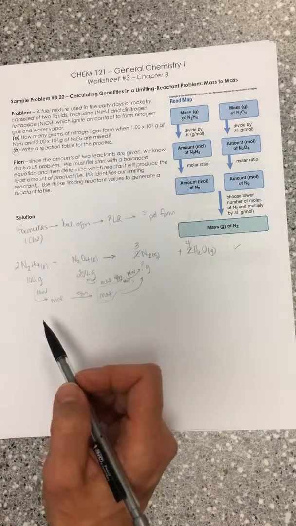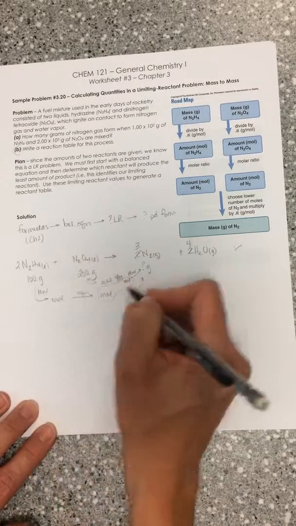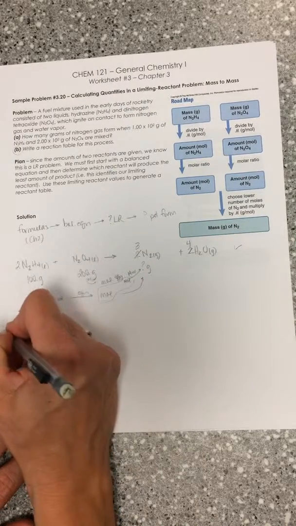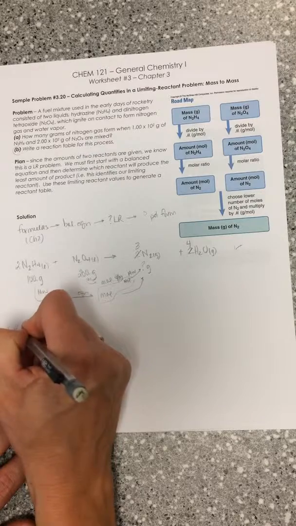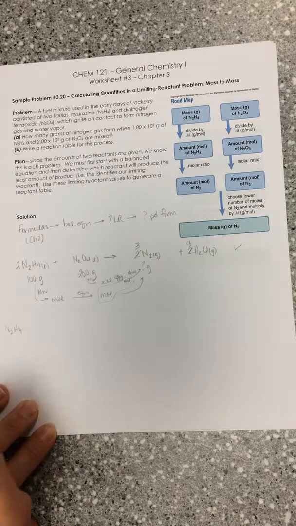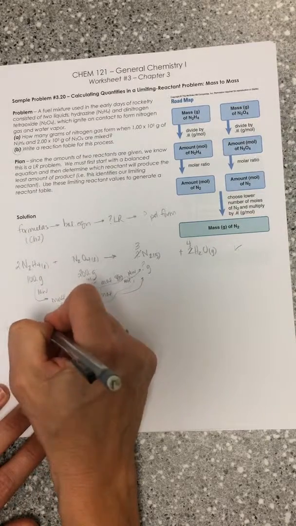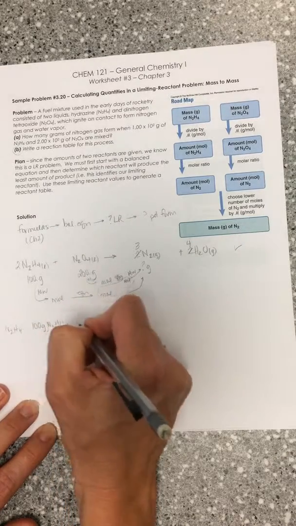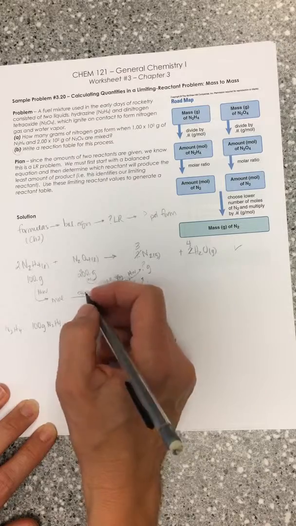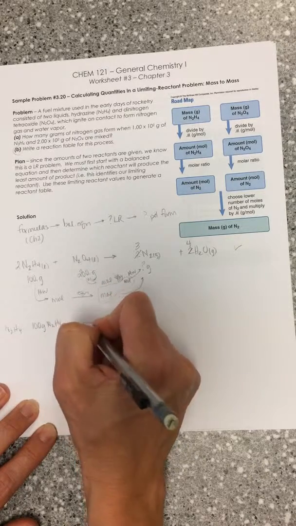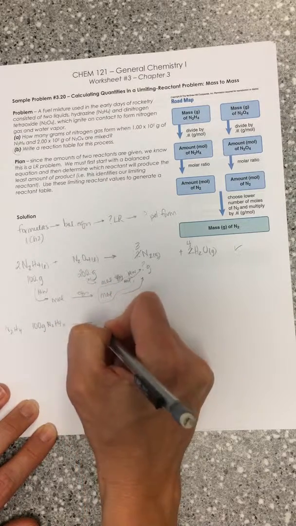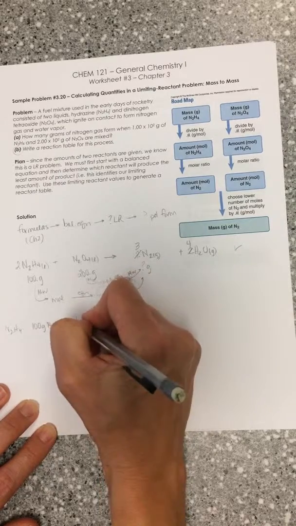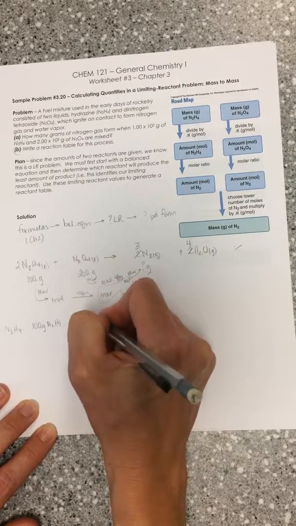The first thing we want to do is take this first walk, for hydrazine, N2H4. We've got 100 grams of N2H4. We use the molecular weight, which is 32.05 grams of N2H4 for every 1 mole of N2H4.